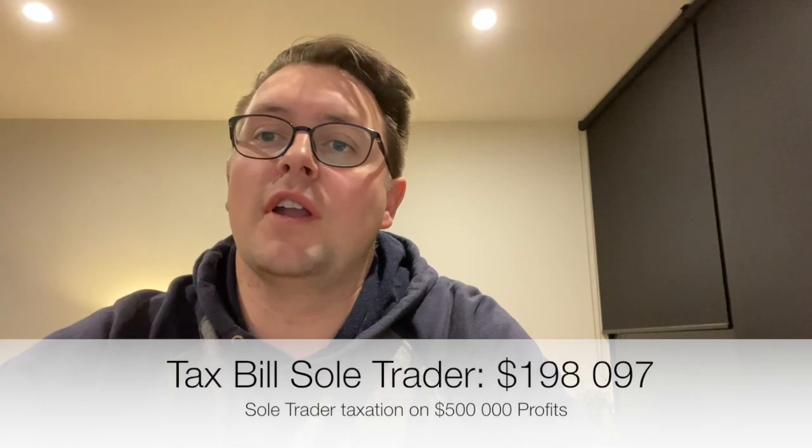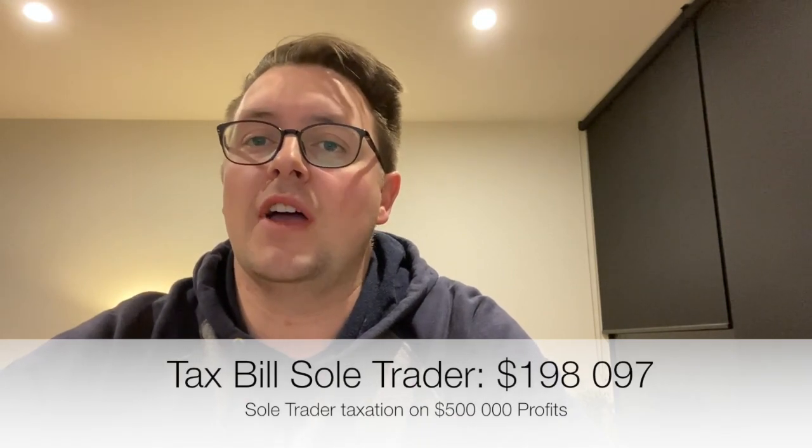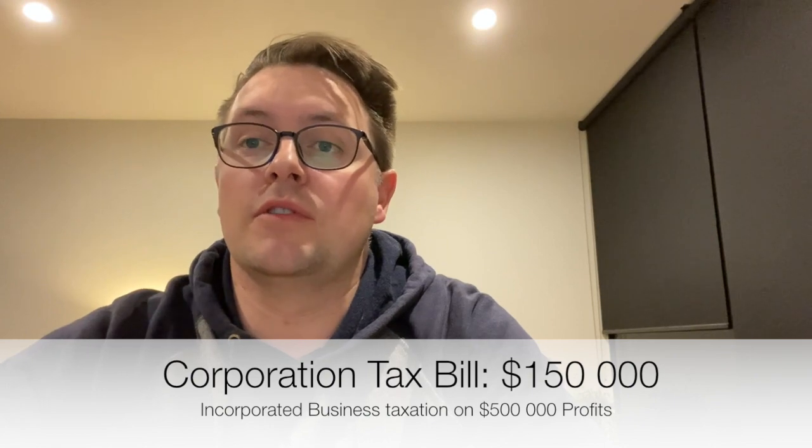To better illustrate this tax benefit, let's take two businesses, one being a sole trader and the other being an incorporated business. Say in one year, both businesses made $500,000 profit. In this instance, the sole trader would have to pay $198,097 in tax, whereas the incorporated business would be saving $48,000, as they would only have to pay $150,000 tax because they pay a flat rate as opposed to the marginal rates of the tax bracket system.